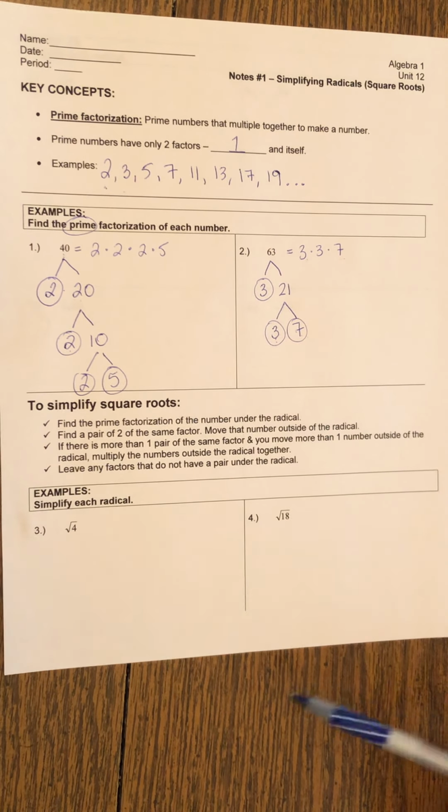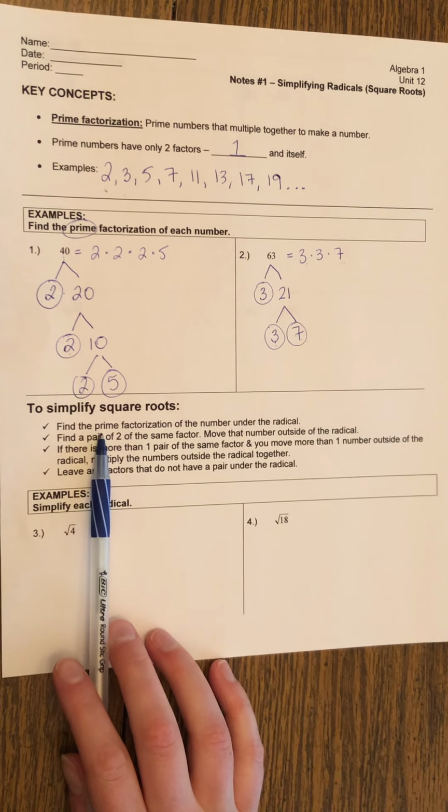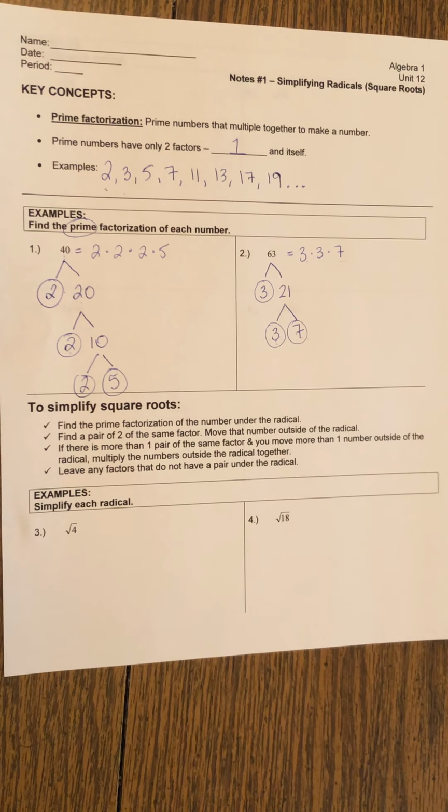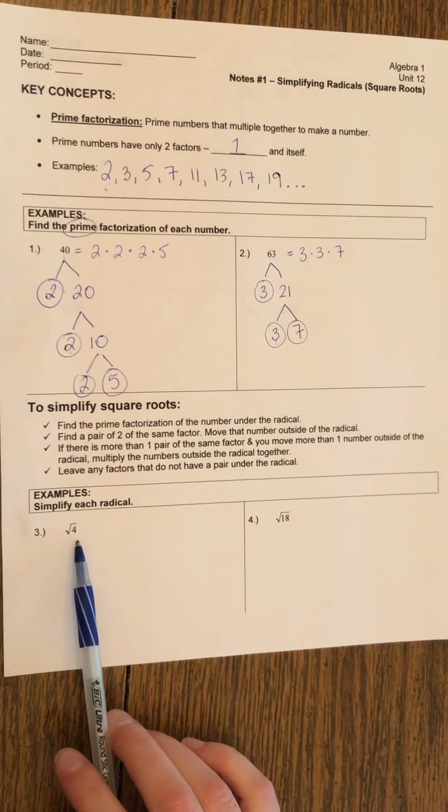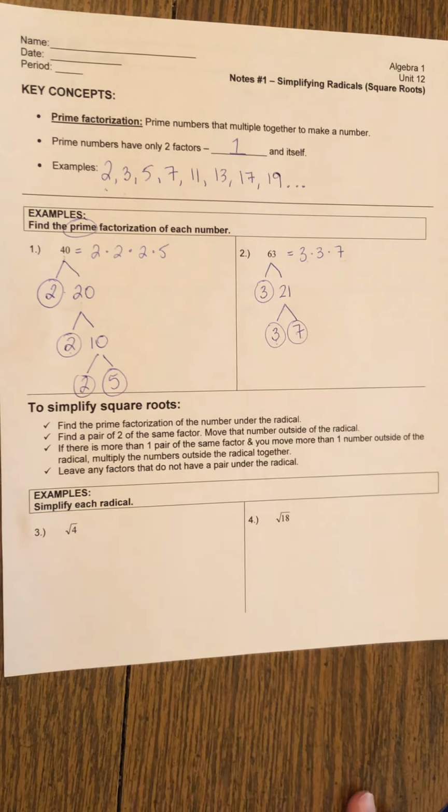So we're going to use prime factorization to simplify square roots. I'm going to work on finding the prime factorization of each number under the radical. My goal is to find a pair of the same factor and move that number outside the radical.